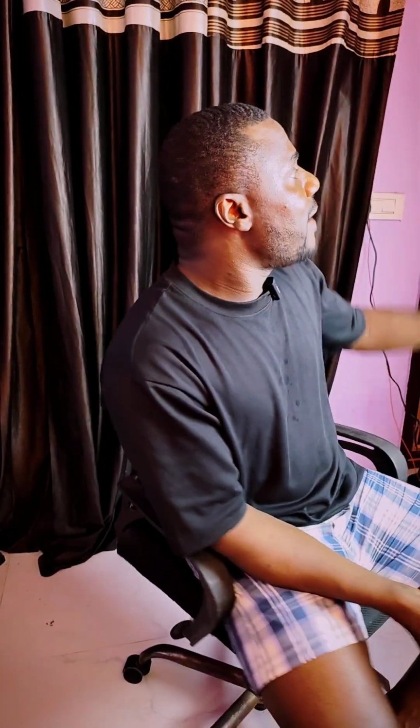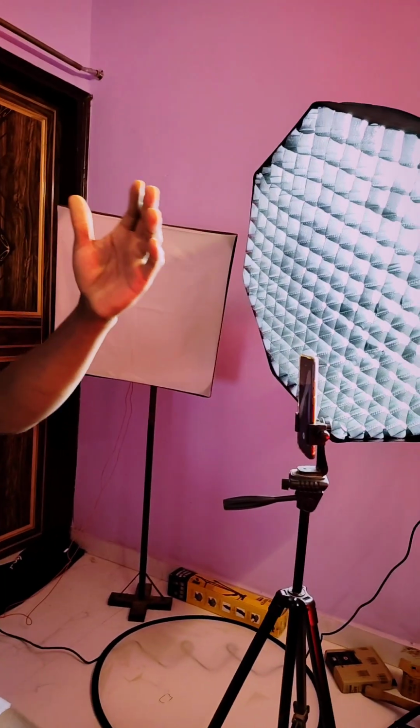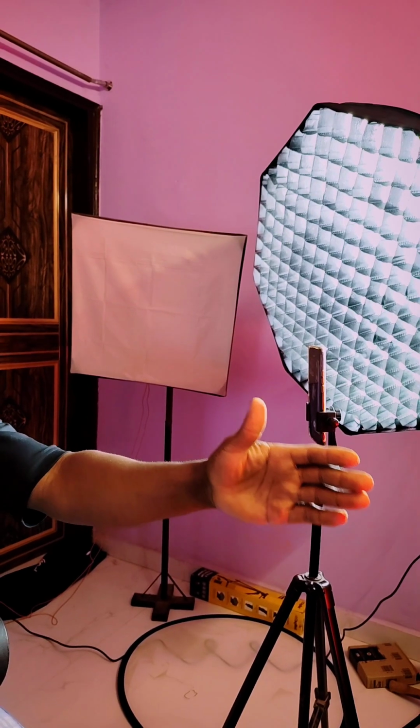So you don't have to spend so much money on this, depending on the amount you have. Make do with what you have. Like me, I have different phones I use for my content creation. I have two key lights. I have some other backlight, fill lights. So you don't have to spend much money if you don't have it.